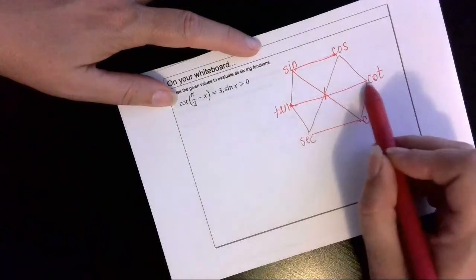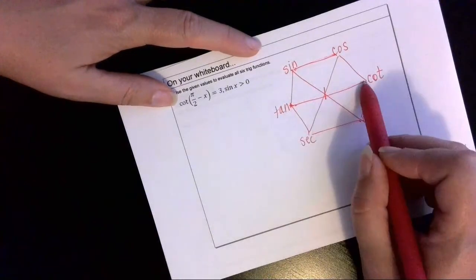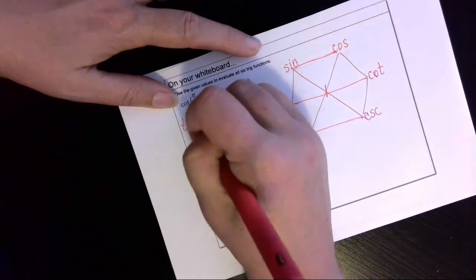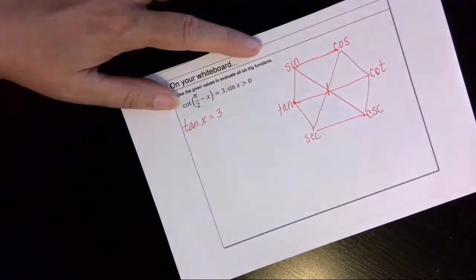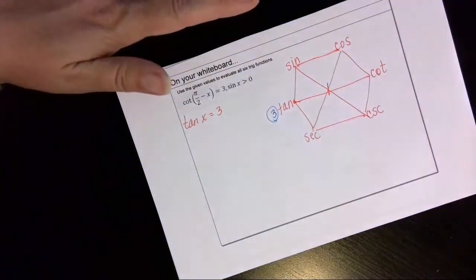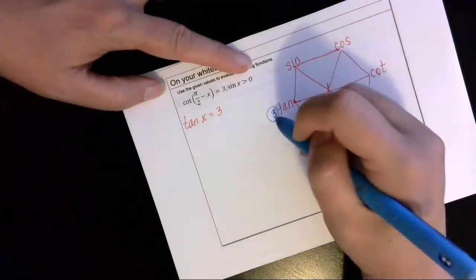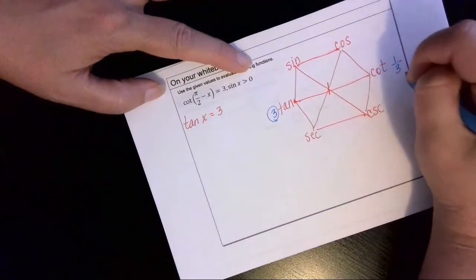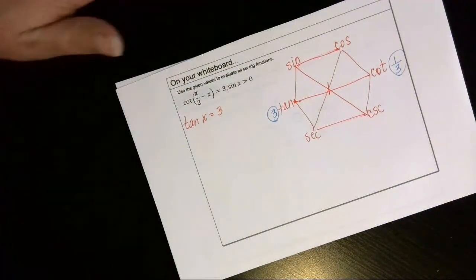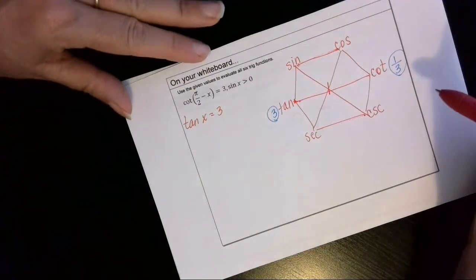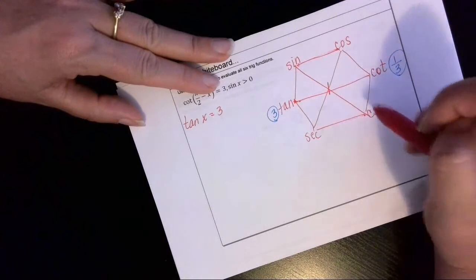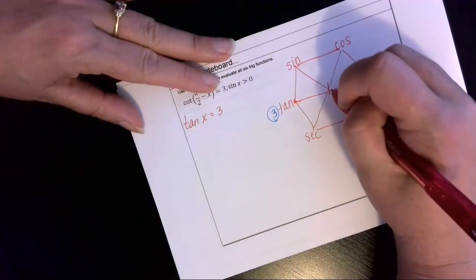So since tangent is the cofunction of cotangent, we can say that the tangent of x is equal to 3. So we can go ahead and put a 3 there for the tangent, and then use the reciprocal to get the cotangent, which would be 1/3. Okay, now we're going to need a Pythagorean identity in order to find another. And since we've got cotangent here, we may as well continue with that.